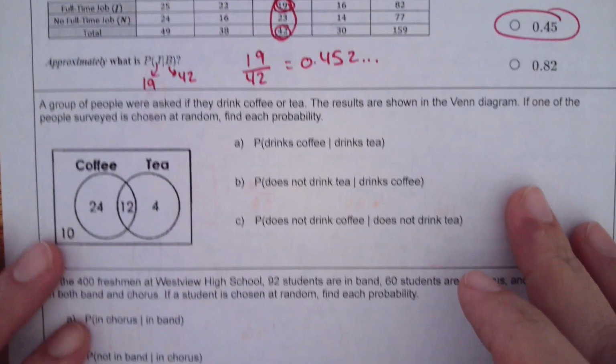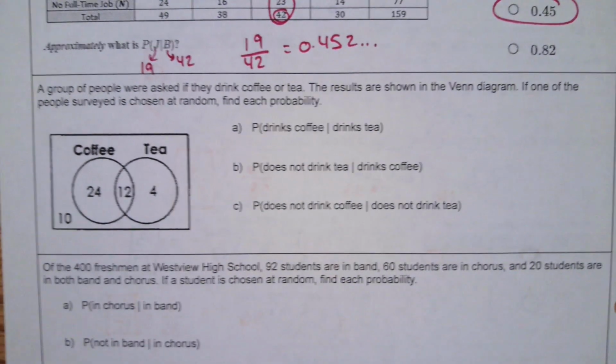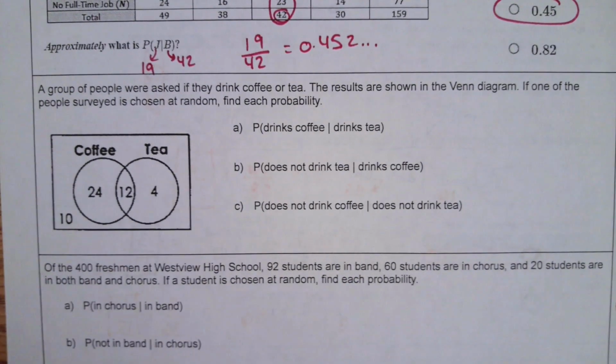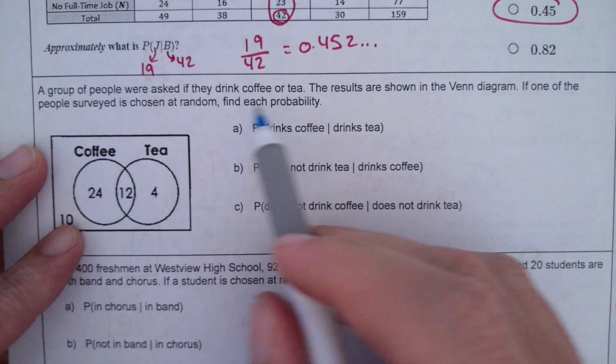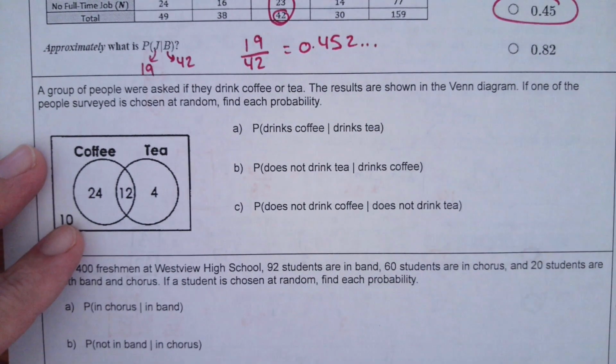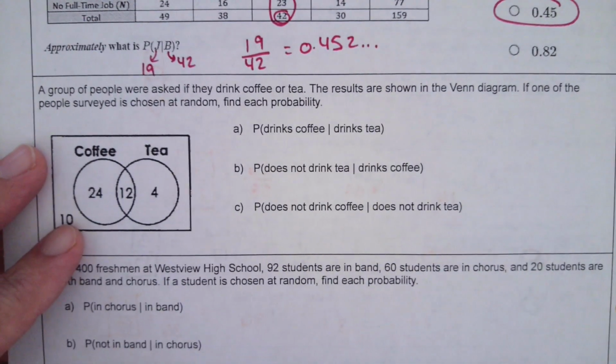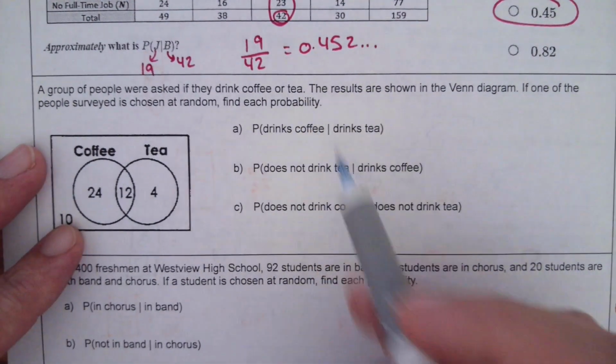All right, let's keep going. So again, if you want to pause it and try, you can. Or if you want to keep going, you can as well. A group of people were asked if they drink coffee or tea. The results are shown in the Venn diagram. If one of the people surveyed is chosen at random, find each probability.